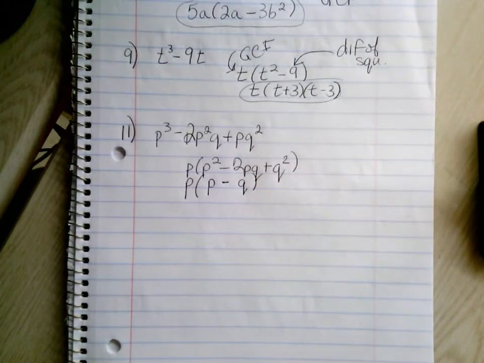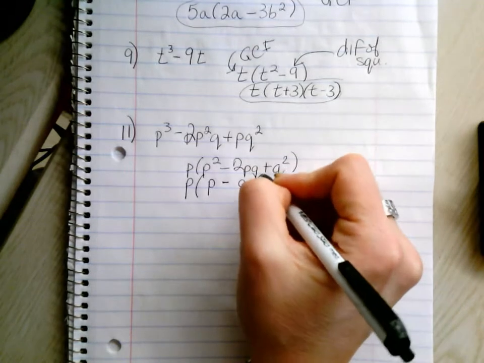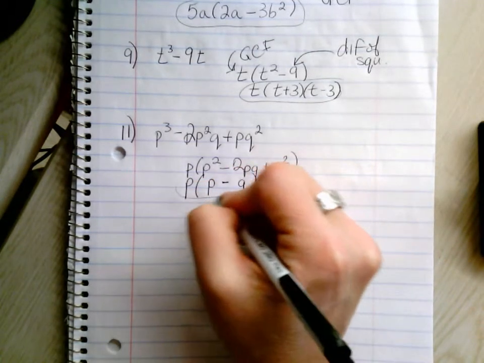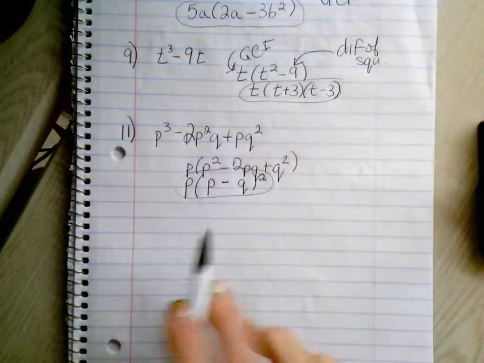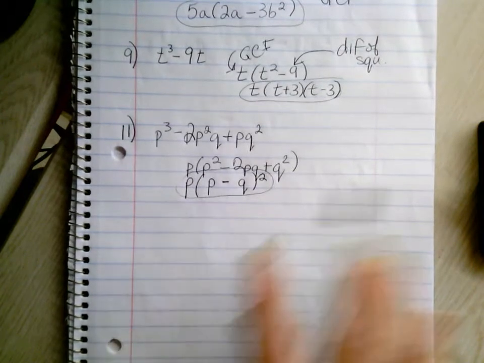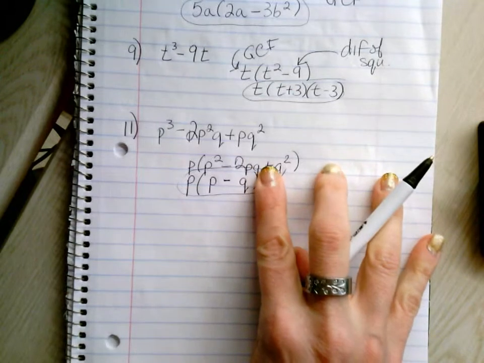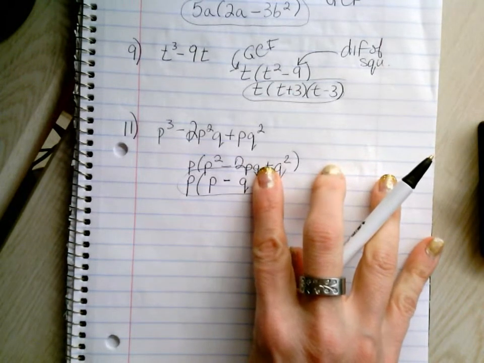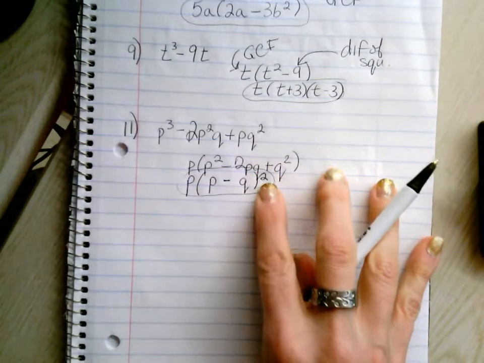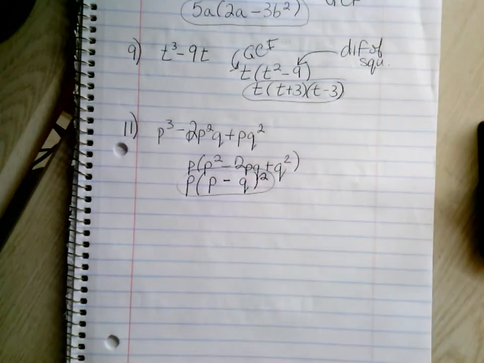No. What's missing? The little exponent at the end. You have to have the exponent. Because p times p minus q is not this. That's p squared minus pq, but it is not this until you square it. Okay?